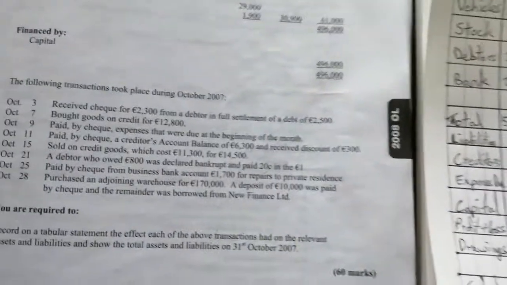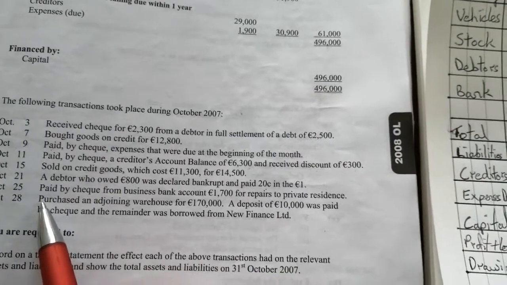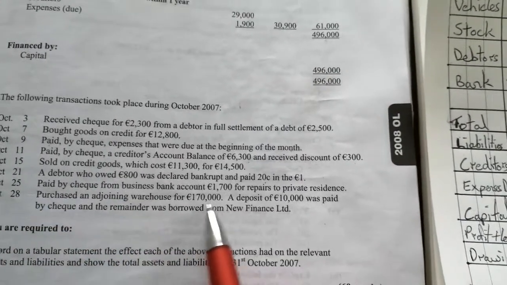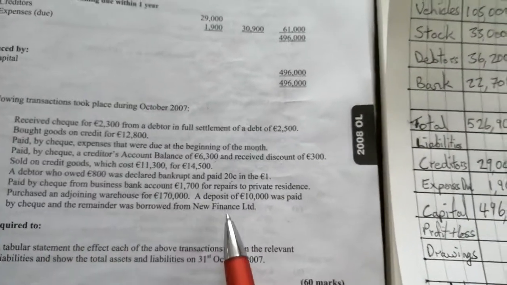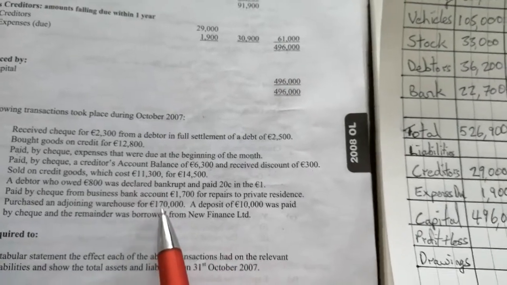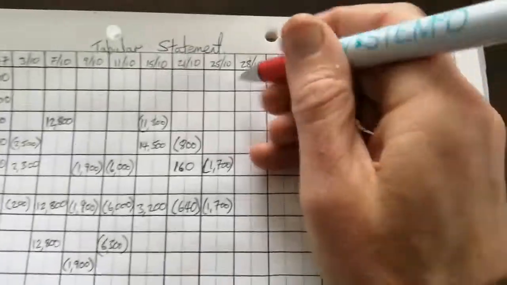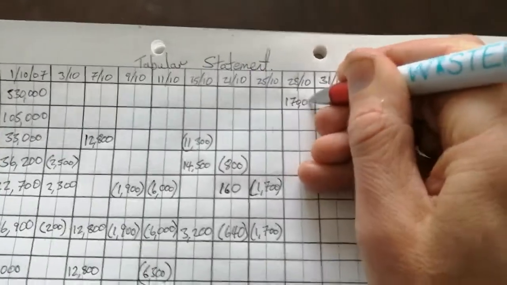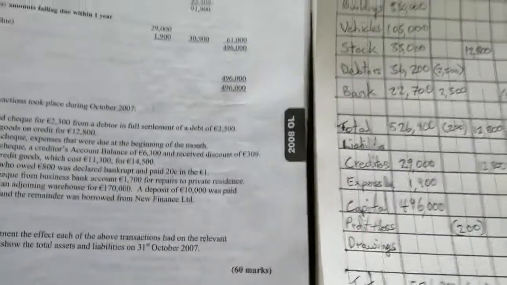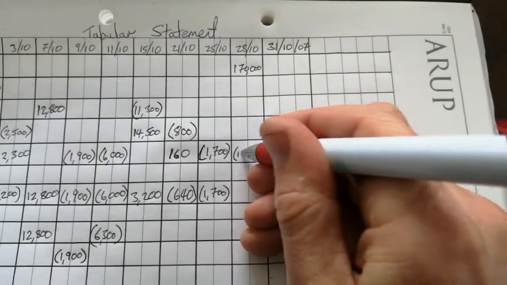Okay, next one then is, where are we? Yes, the 28th, last one. Purchased an adjoining warehouse for 170,000. A deposit of 10,000 was paid by cheque, and the remainder was borrowed from New Finance Limited. So let's do the first thing first. You got a new warehouse for 170,000. So our buildings, because a warehouse is a building, goes up by 170,000. No bother. Deposit of 10,000 was paid by cheque. You wrote out a cheque for 10,000, so your current account in the bank goes down by 10,000.